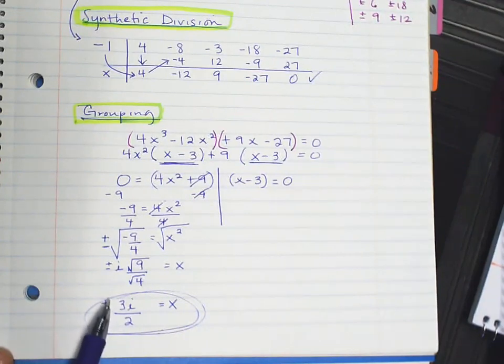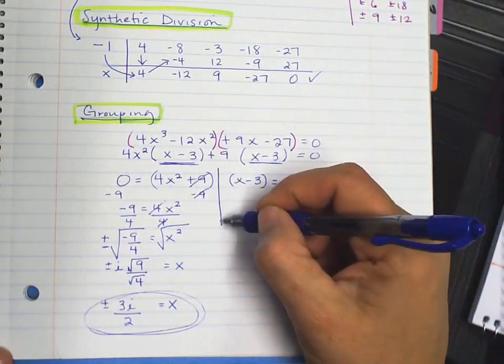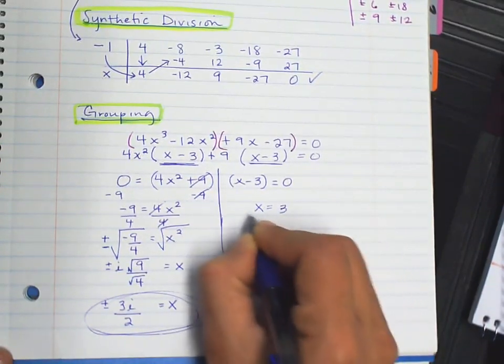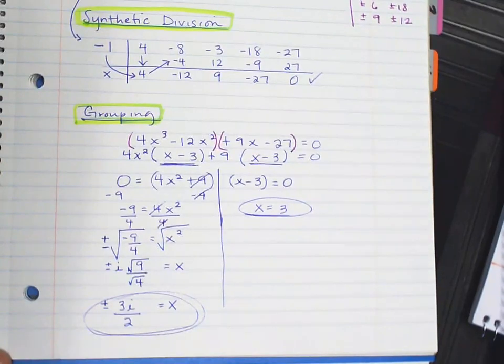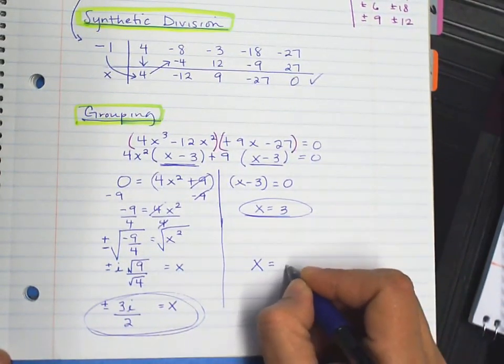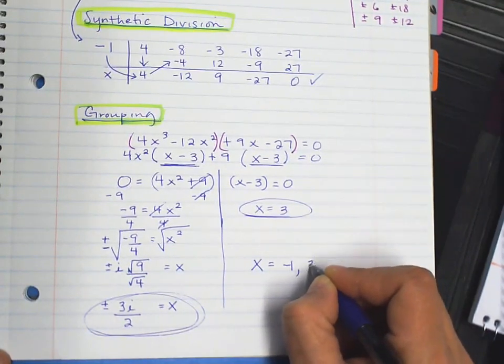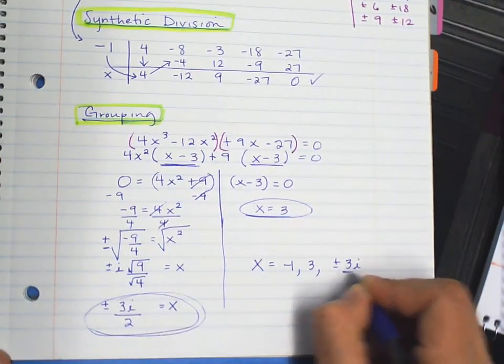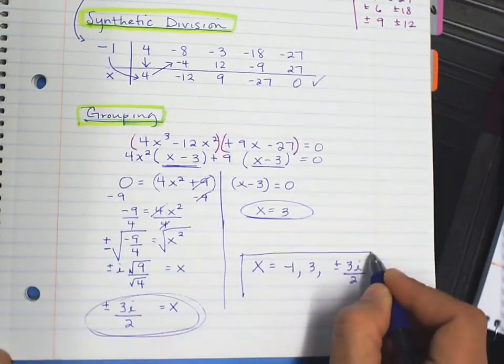So now I found how many solutions right here in this answer? You have 2 of them. You have a positive 3i over 2 and a negative 3i over 2. So now we have a total of 3. Now let's go over here to the right side and then solve for x, and there's our 4th solution. Remember, we were supposed to end up with 4 of them. We know that because of that exponent at the beginning. So when you write your final answer, you're going to write x equals negative 1, comma, 3, comma, and plus or minus 3i over 2. And we're done.